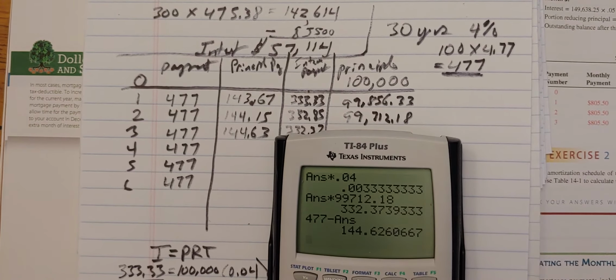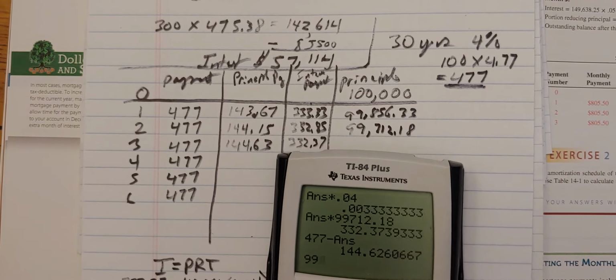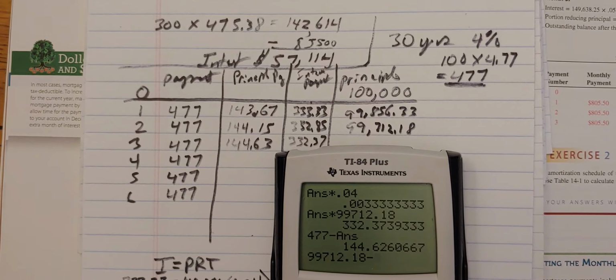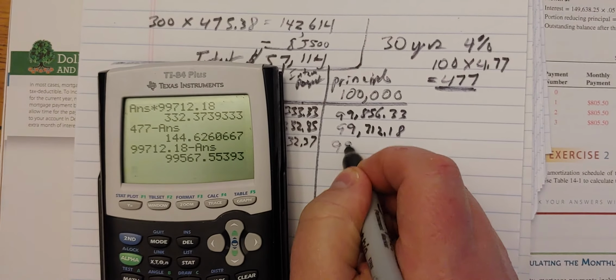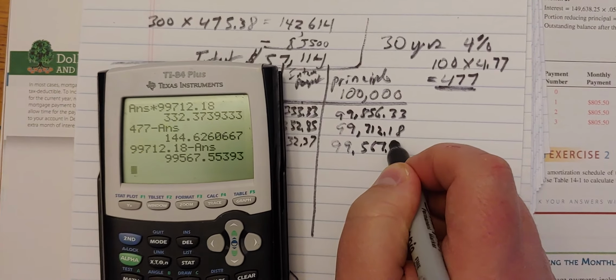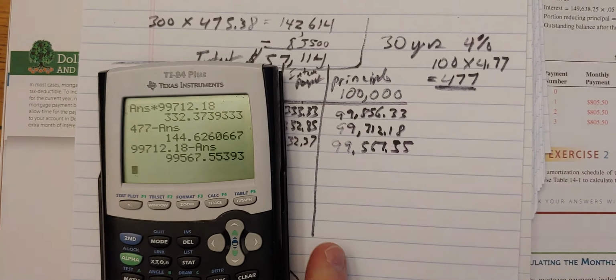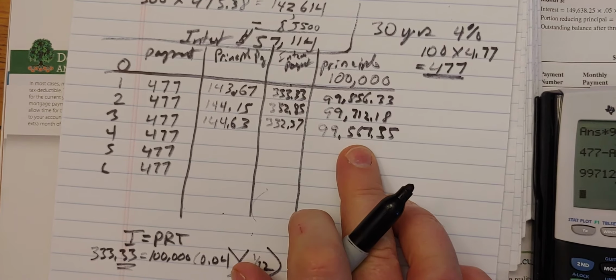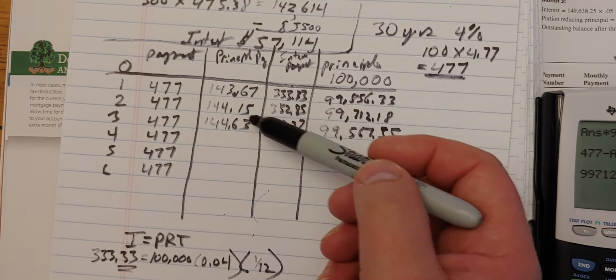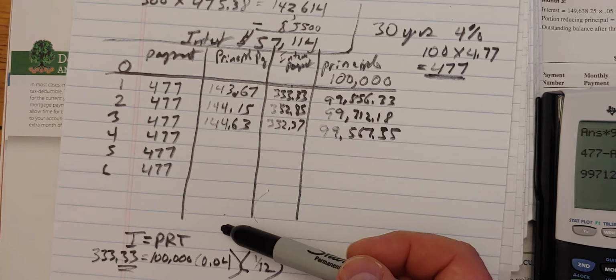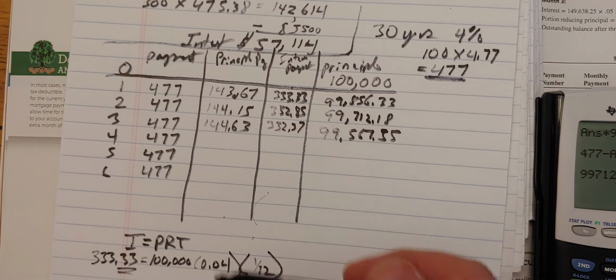So we subtract that from our principal. 99,712.18 minus the answer from previous, and now the principal should be $99,567.55. So now you can see it dropped again, and each month the amount of principal will increase, and the difference between each month's principal payment will continue to get bigger. It will exponentially get bigger.